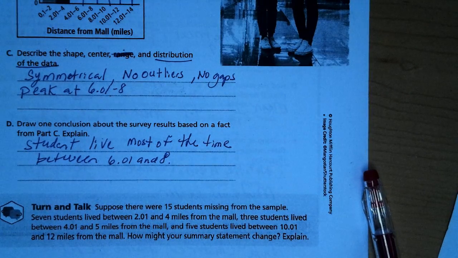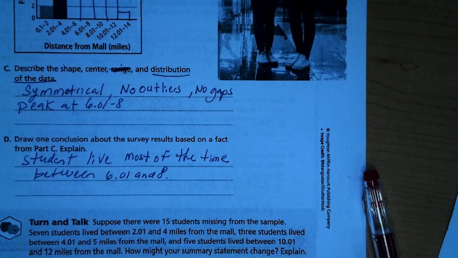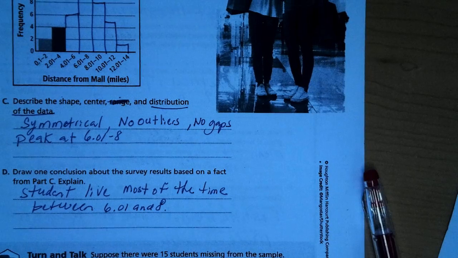But I don't live there. I know. I wish I could, though. Yep.